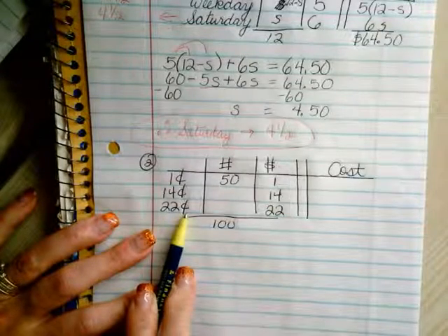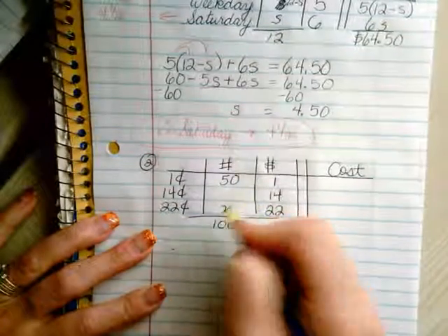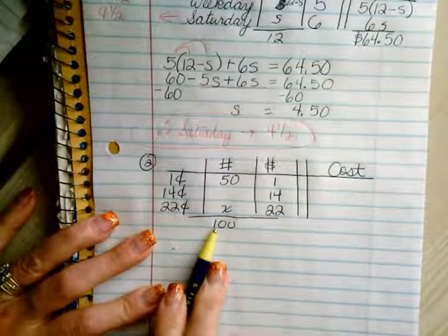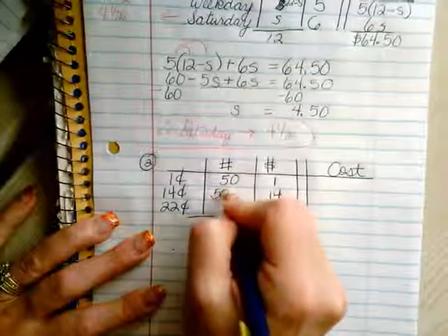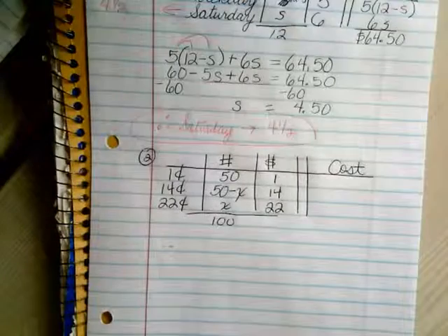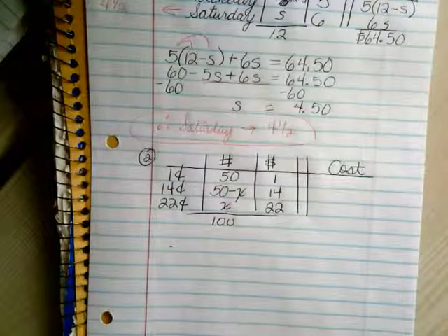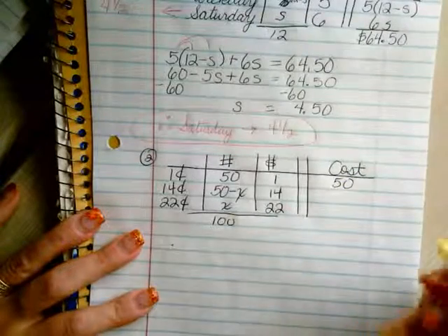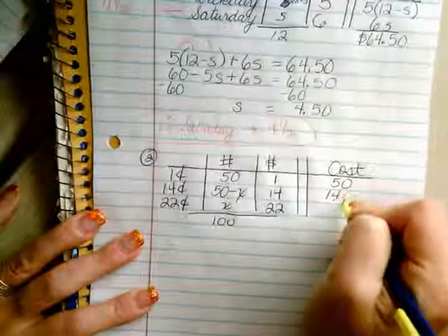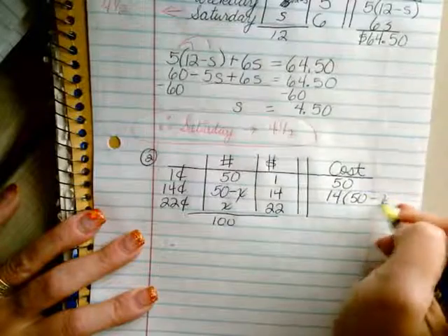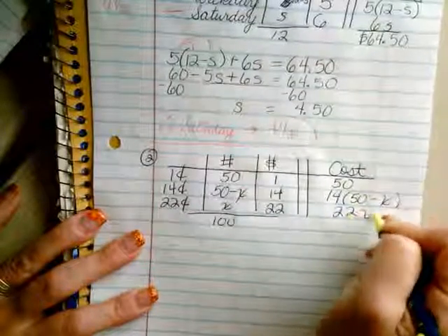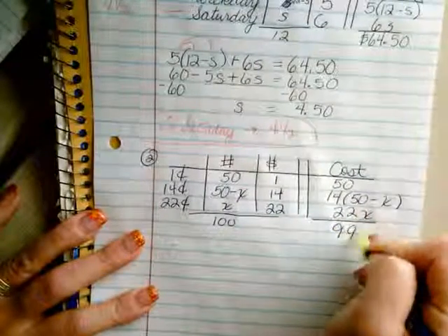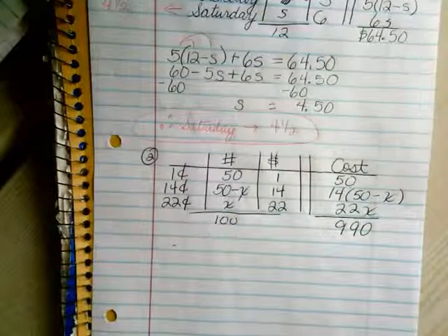So if I call this one X, then what's left of this is 50. So it's 50 minus X. It's 50 times 1. 14 times 50 minus X. 22X. All together will give you 990 cents.